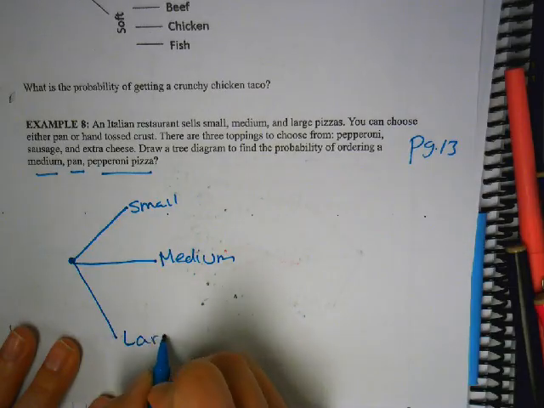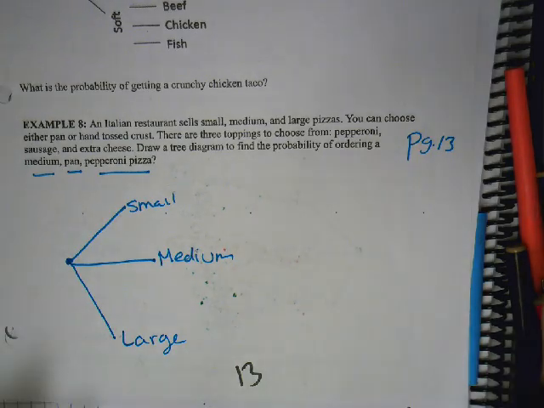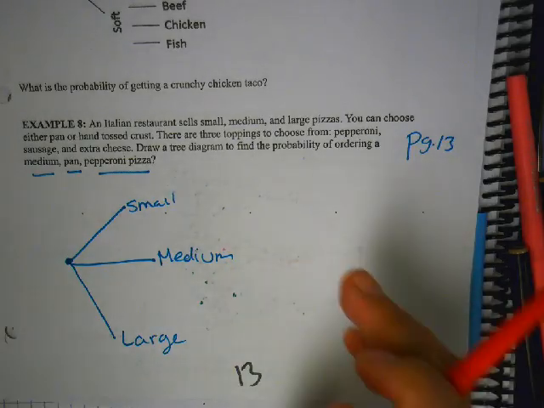Make sure you spread them out because there's a lot of choices here. Never mind. All right. Redo it. Okay. Then what are my second choices in order?